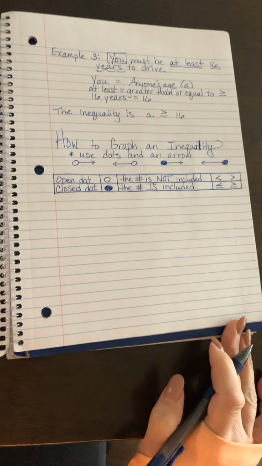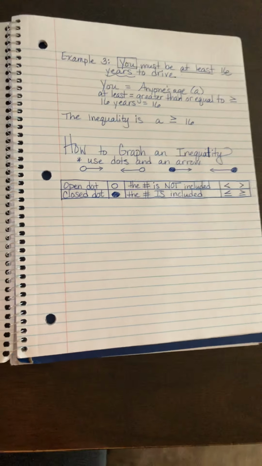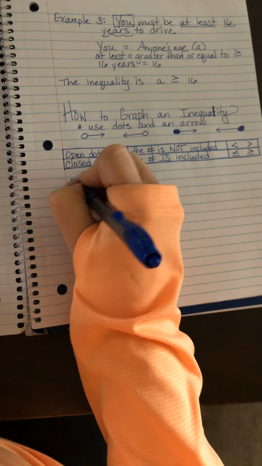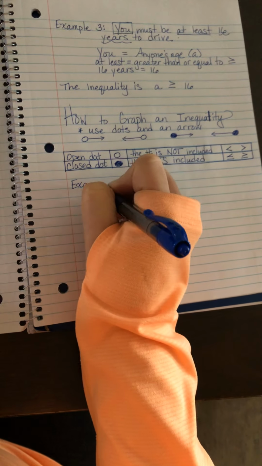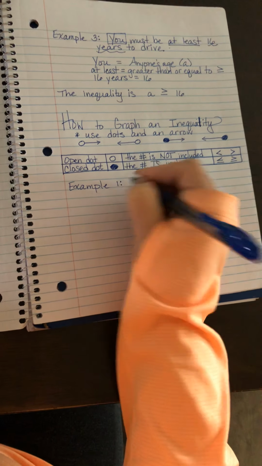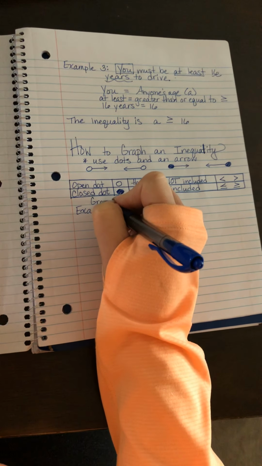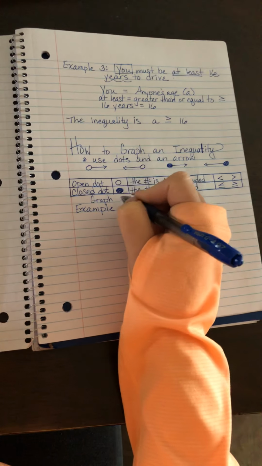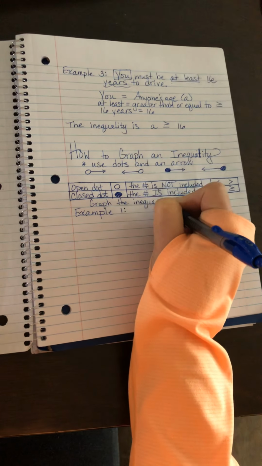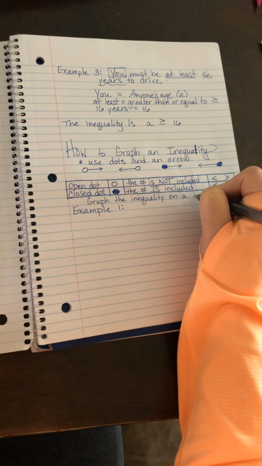So let's check it out. Let's graph some numbers. And don't worry, we only have two examples. Example 1. We are going to graph the inequality on a number line.